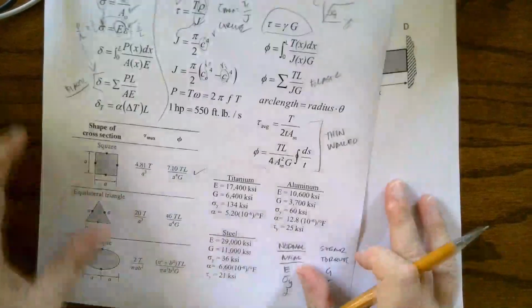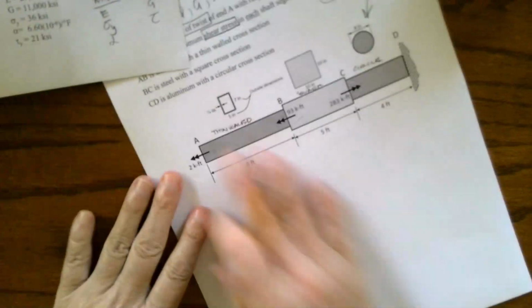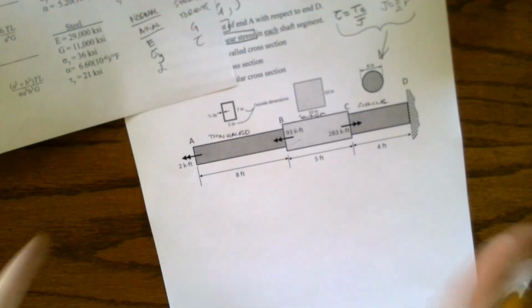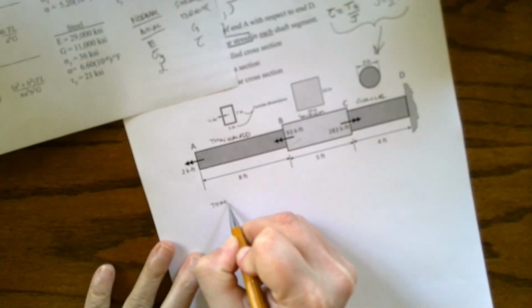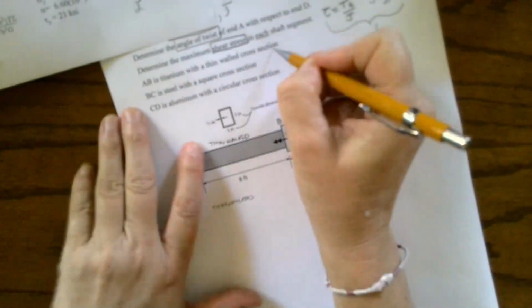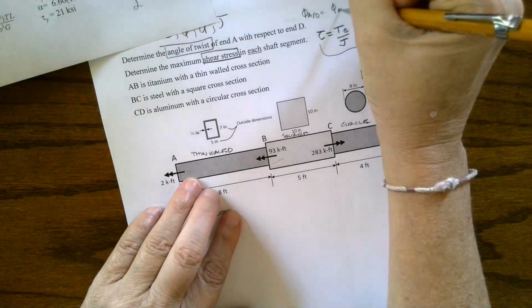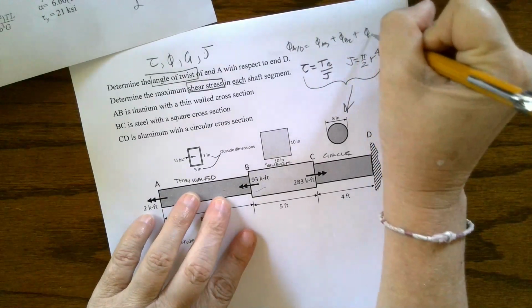So I'm just going to go ahead and get started. And what I'm going to do is leave some room so we can find the internal resisting torque. But I'm going to talk about thin walled. So if I need angle of twist and shear stress, the angle of twist of A with respect to D is going to be the twist from A to B plus the twist from B to C plus the twist from C to D.